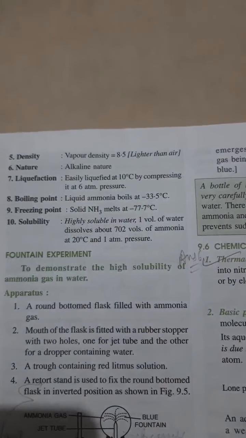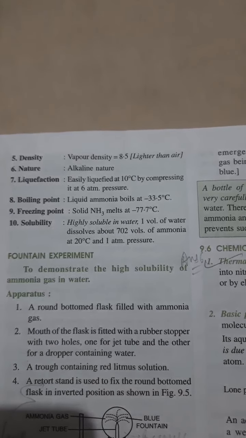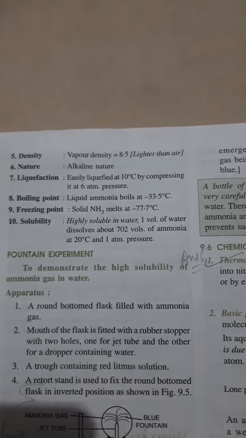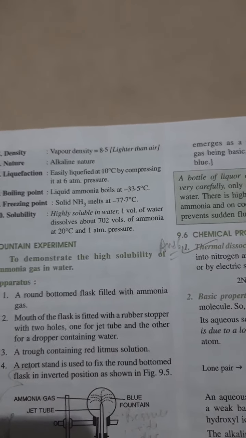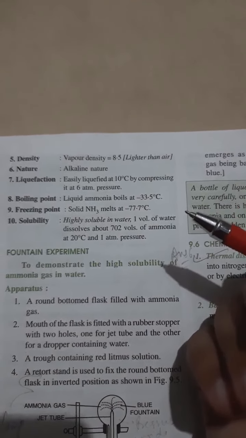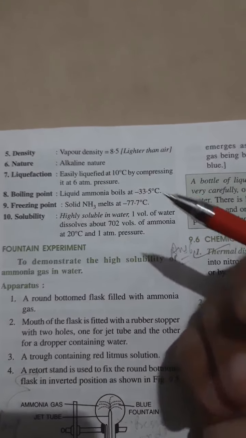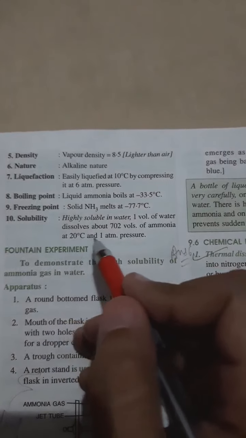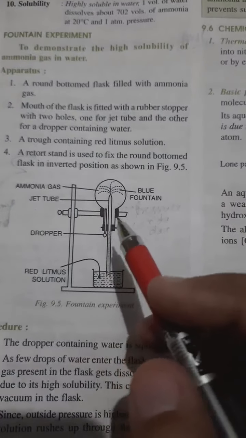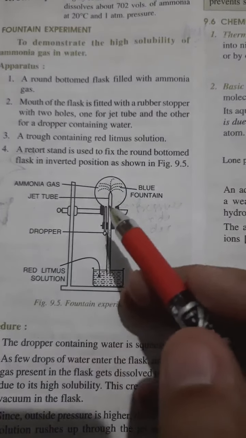Solubility is very high. Its solubility is much more than HCl gas, which dissolves only 452 volumes in 1 volume of water. Here the solubility increases up to 702 volumes at almost room temperature, at 1 atmospheric pressure. Now we are going to discuss the fountain experiment. Directly I am going to explain the fountain experiment.